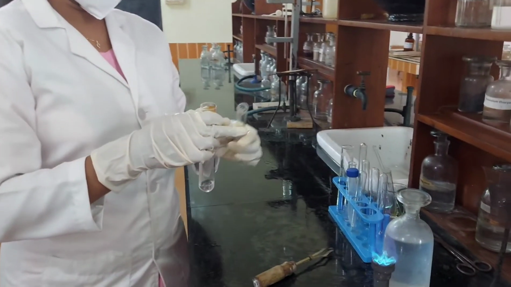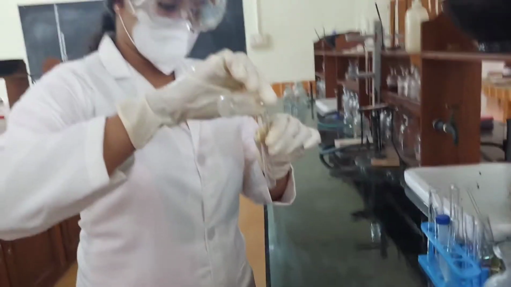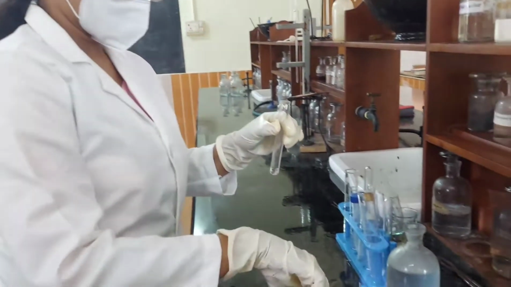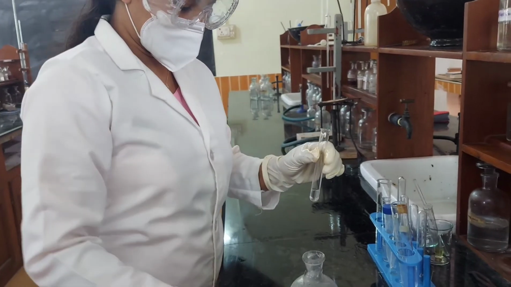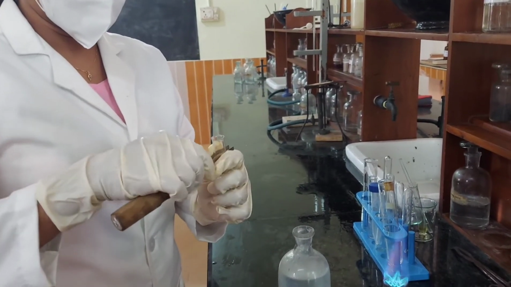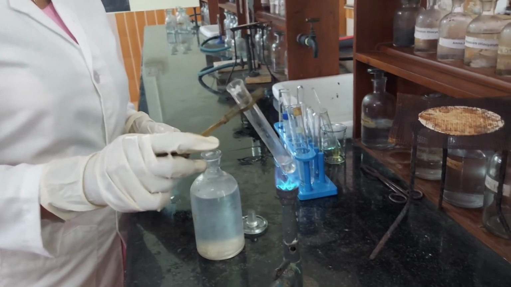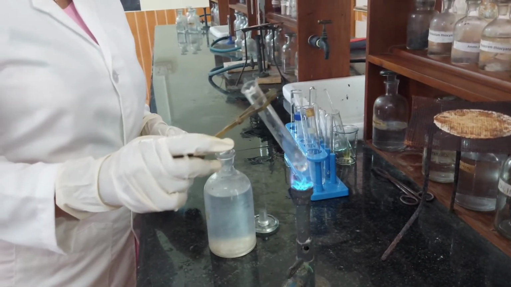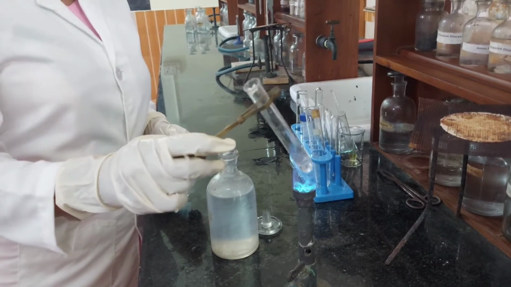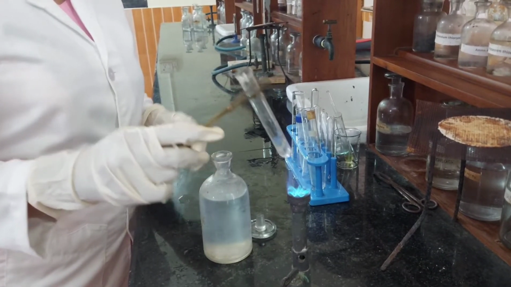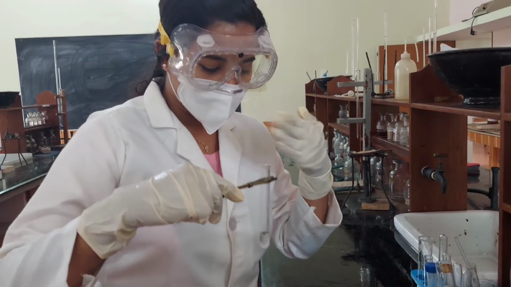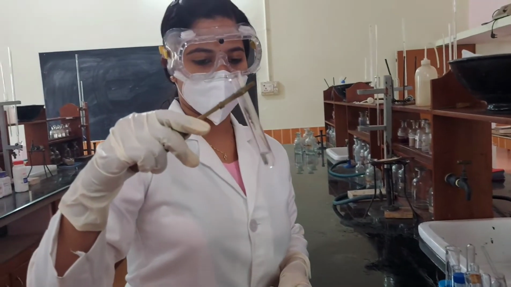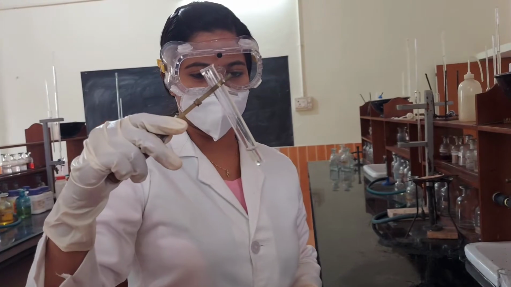Solution number 1. Ammonium. A little of the original solution is boiled with sodium hydroxide solution, and the evolving smell is noted. There is no smell of ammonia, so absence of ammonium.